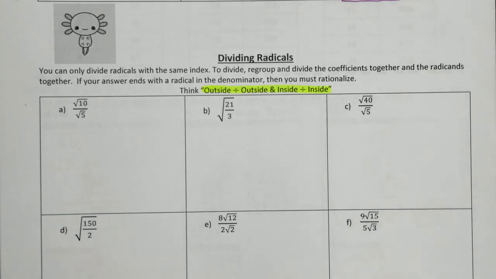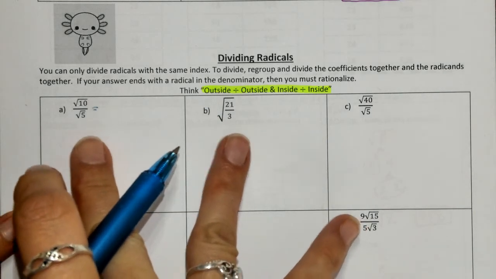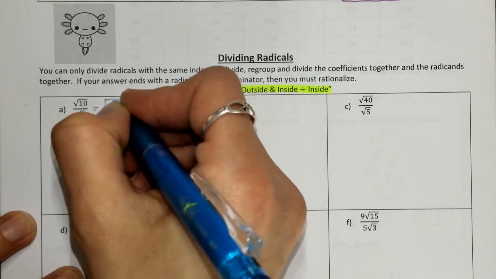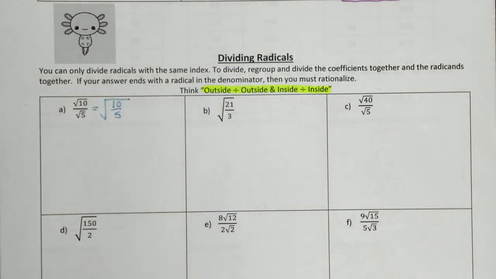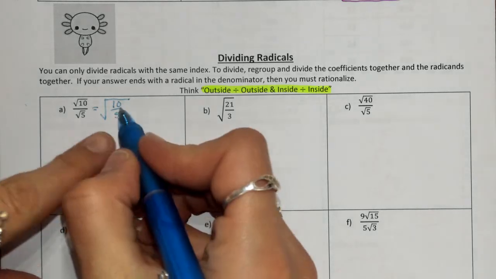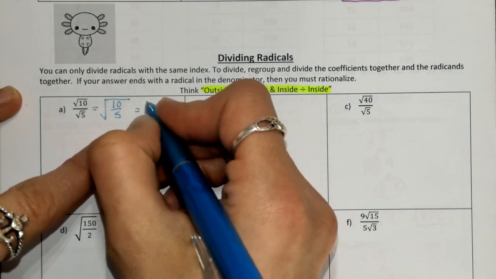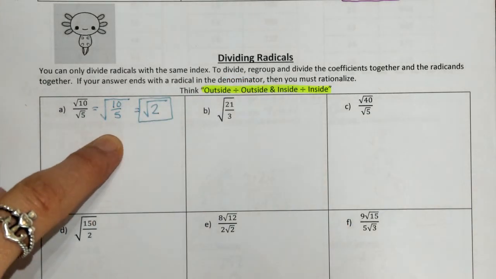So this first one here, what I want you guys to see, there's another way you can write this. You look at A and B, they're exactly the same. This can be rewritten as the square root of 10 divided by 5. So if you like to see it that way better, go for it, because here you can automatically see 10 divided by 5 is going to give you 2. Do not forget your radical sign, though. Very, very important to remember that radical sign.